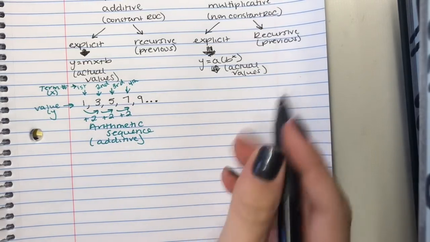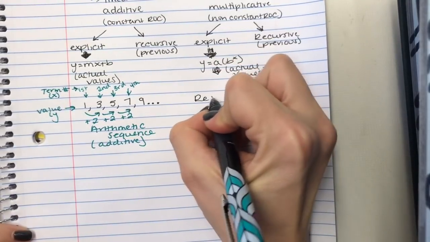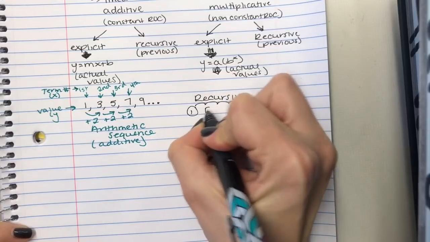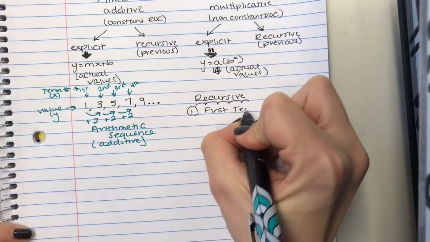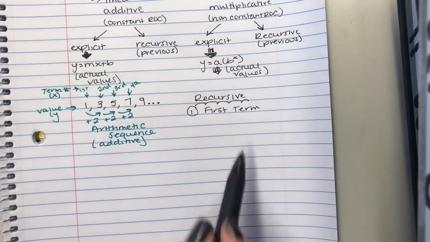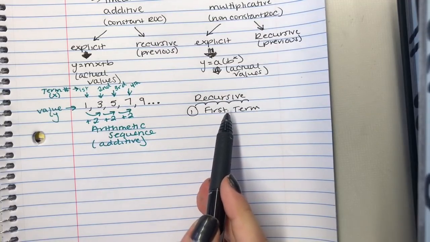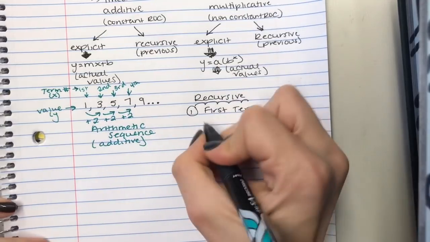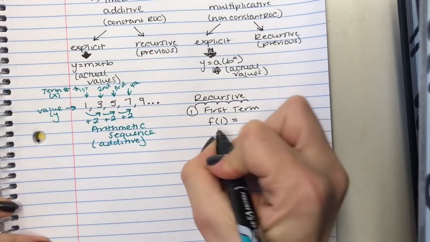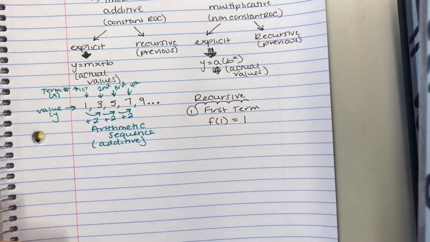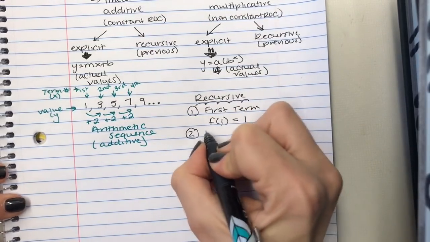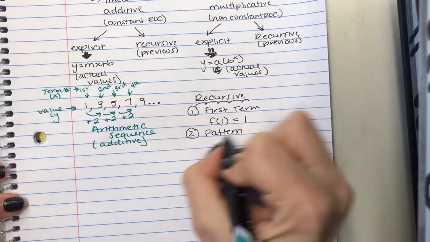So we did that already. Recursive functions require two things. The first thing you need to write a recursive function is the first term. So here, I think to myself, what's the first term? Okay, so I go back here. My first term is 1. So I write f of 1, for first term, equals 1. That's where I start. And then the second thing I need for a recursive function is the pattern.